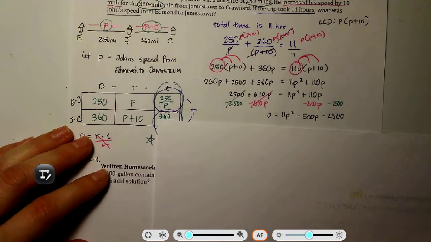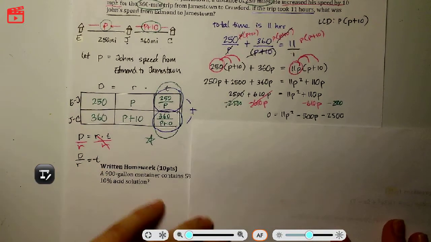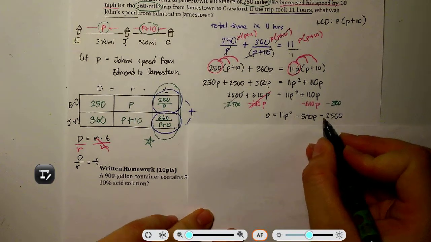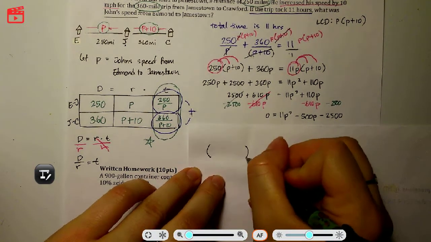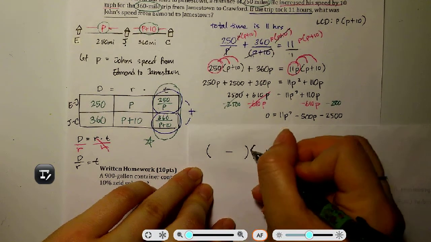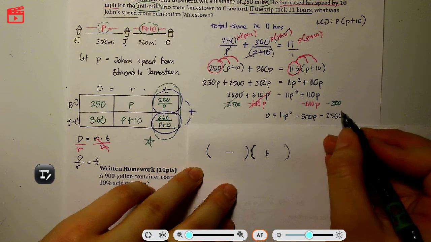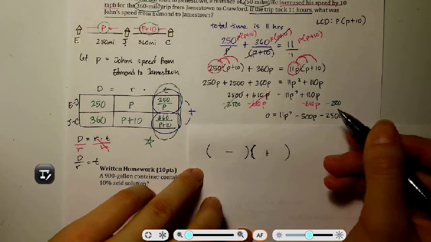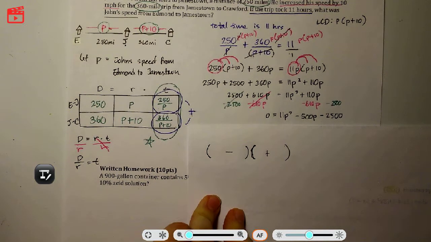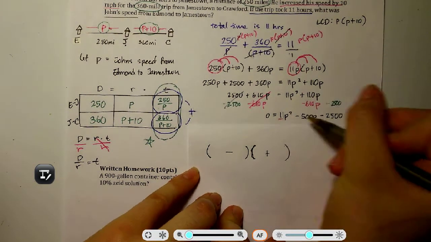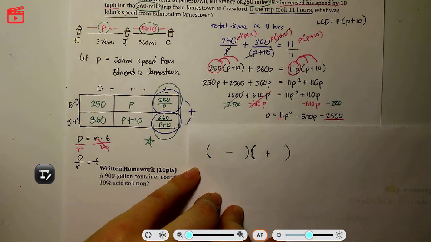Okay, so when I'm trying to factor, if I look at this, there's this minus sign here, so that means I know that when I factor it, I'm going to have a minus and a plus sign, okay, because this is where the product comes from. And then in the end, when I add or subtract, I want to end up with a negative 500. So let's go ahead and look at the factors of 11 and 2,500.